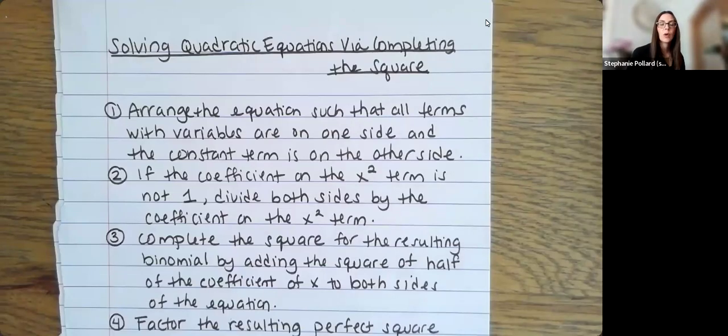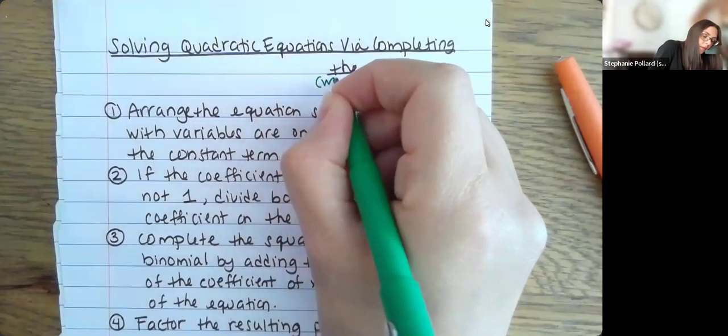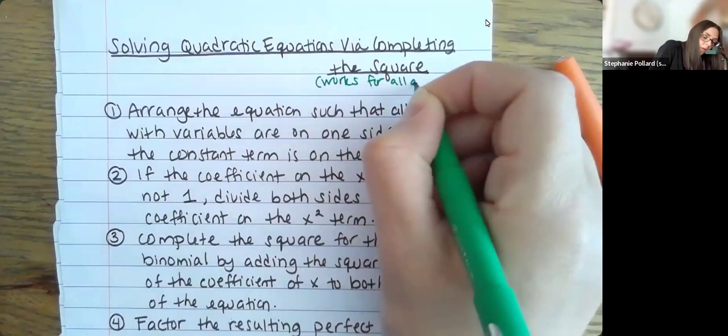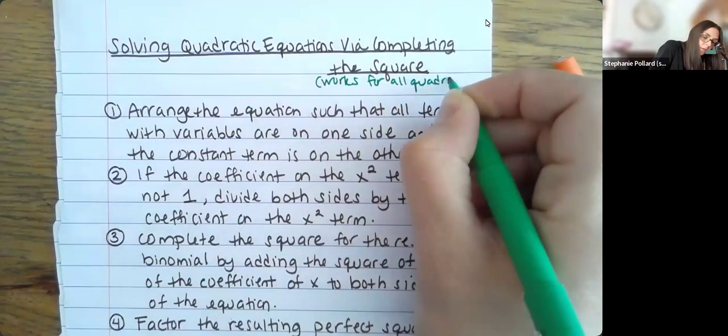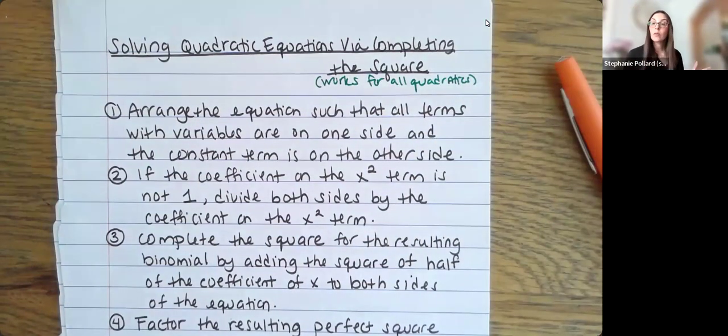In this video, we're going to look at solving quadratic equations using a method called completing the square. Now, a positive about the completing the square method is that it does work for all quadratic equations. So if you've tried other strategies and they're not working, then this one will always work, no matter the quadratic equation. It is a little bit more involved though.